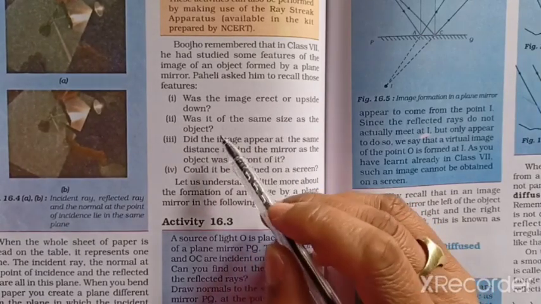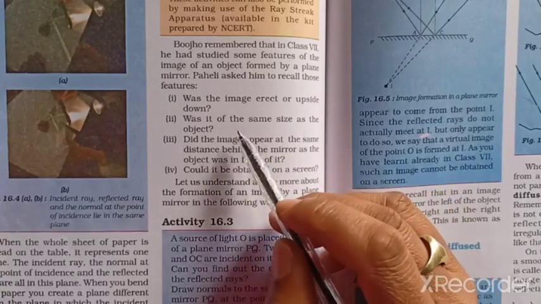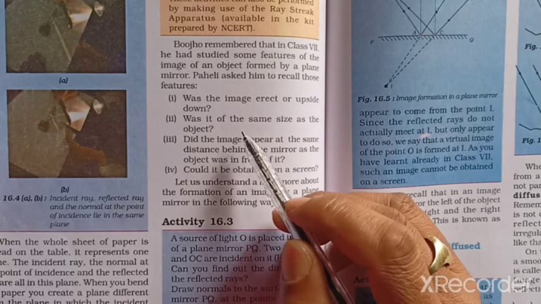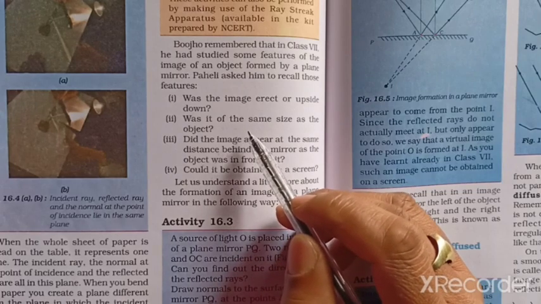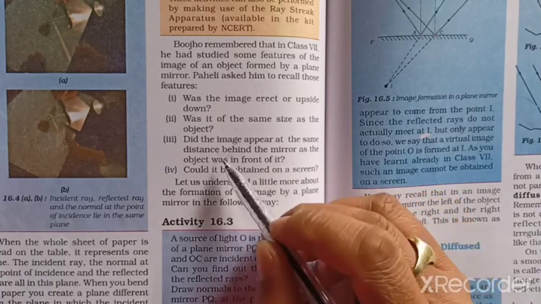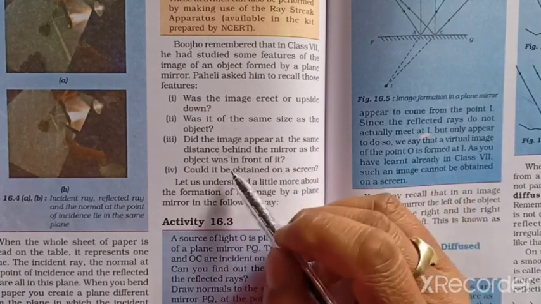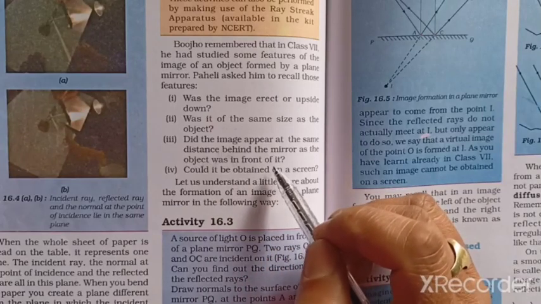And was it of the same size as the object? Yes, the image formed by a plane mirror will be of the same size as the object. And did the image appear at the same distance behind the mirror as the object was in front of it? This is also yes.